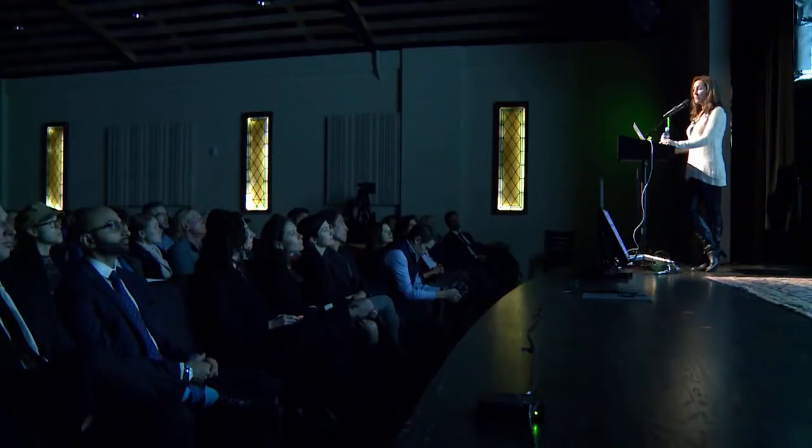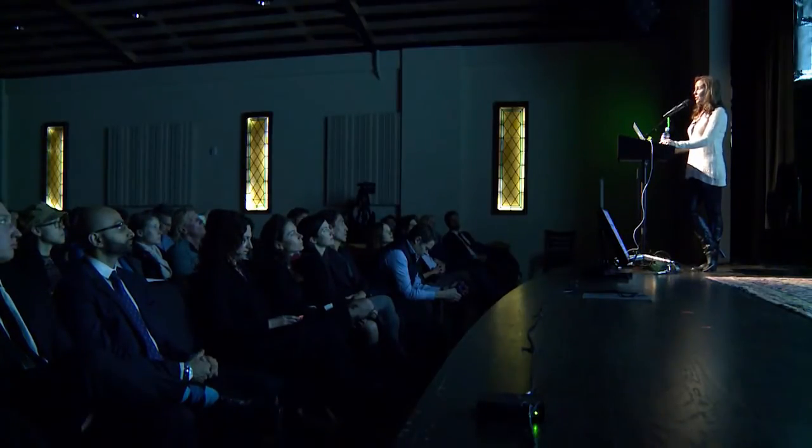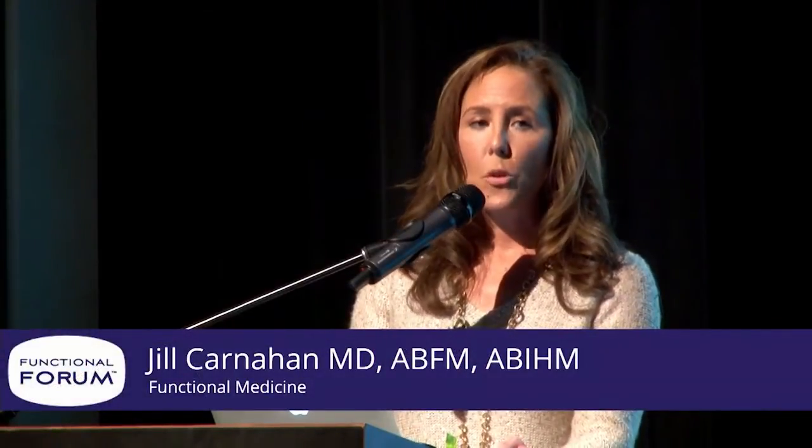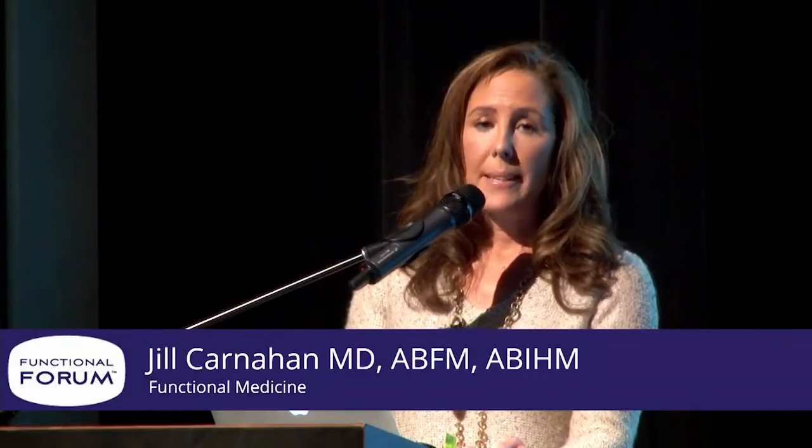So calprotectin is a marker that can be highly correlated to differentiate irritable bowel syndrome, your run-of-the-mill kind of irritable bowel that doesn't come from an inflammatory source, from the inflammatory bowel like Crohn's or colitis. And the specificity in patients is very, very high. So you can actually use this test to rule out someone who maybe doesn't need a scope.